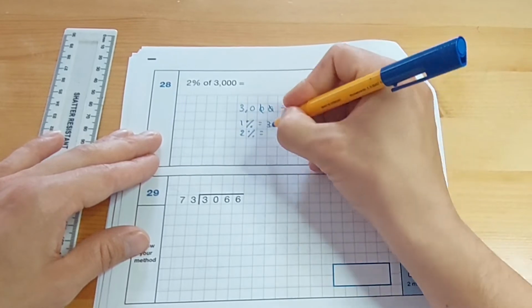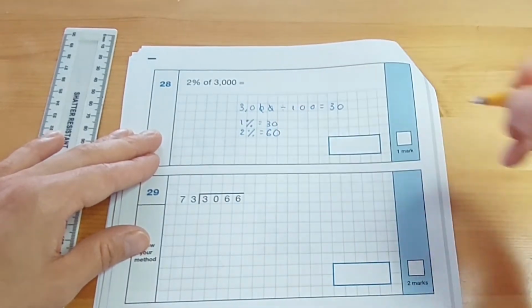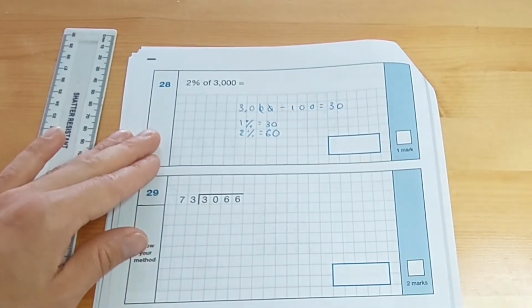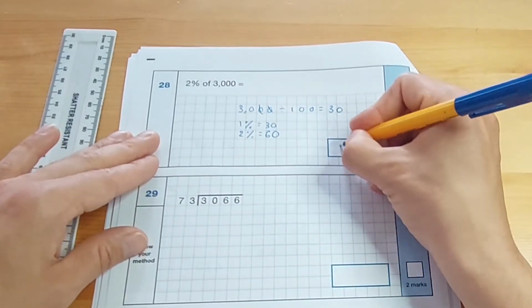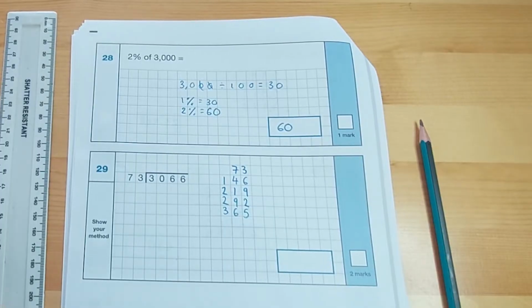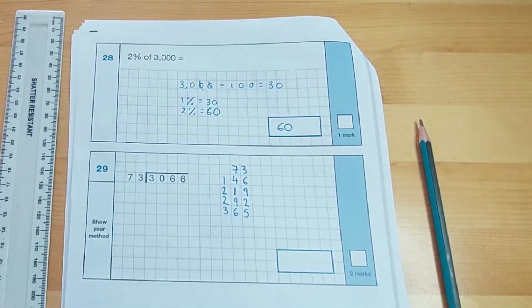So I'm going to times that by 2, which gives me 60, giving me a final answer of 60. Okay, so question 29, another question which is worth 2 marks because this is a long division question, probably one of the hardest questions on the paper.